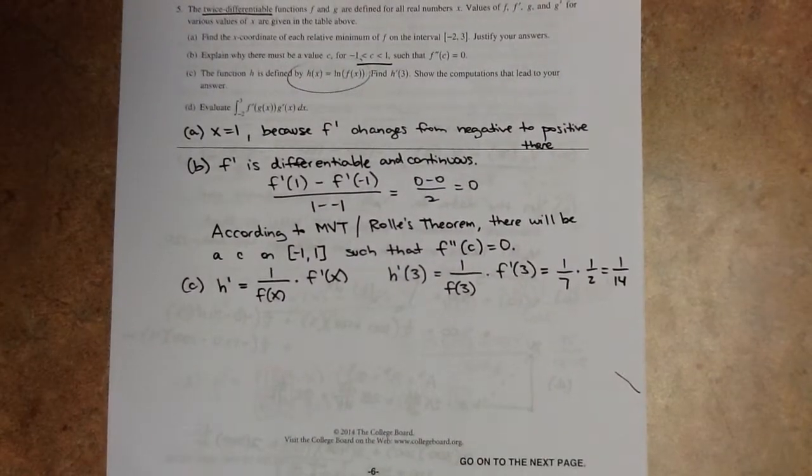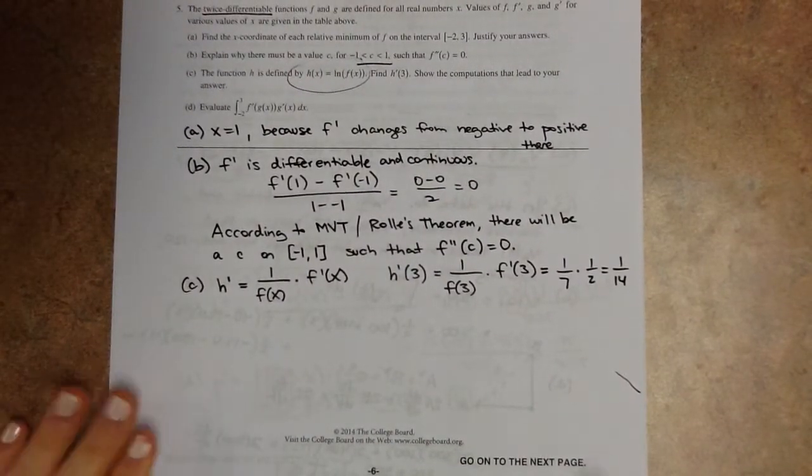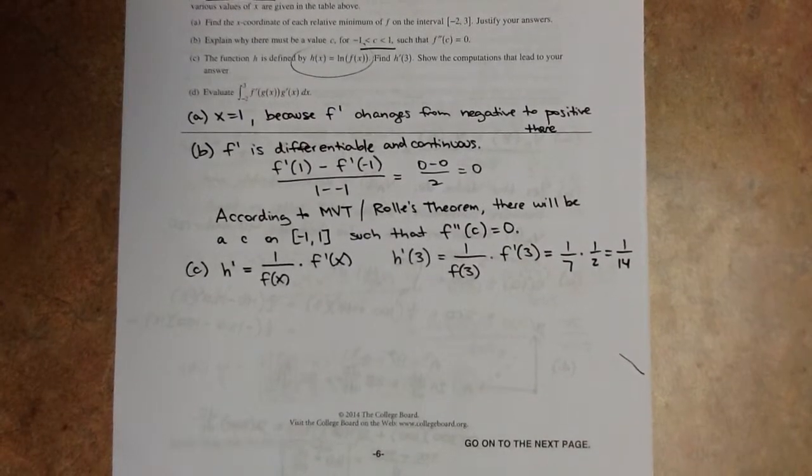Okay, so part D right here. It says to evaluate that very strange looking thing. Anyone recognize that very strange looking integrand? It's the chain rule. Good, that is the result of the chain rule. Can you guys see that? F prime, g of x, and then g prime of x.